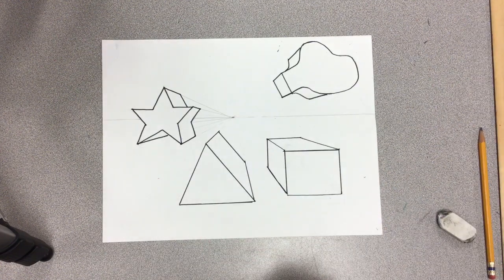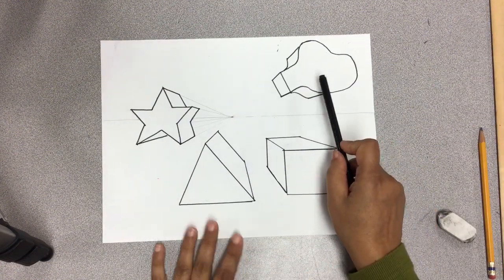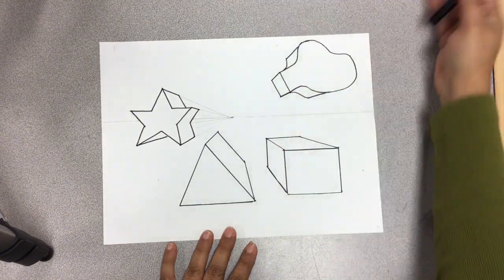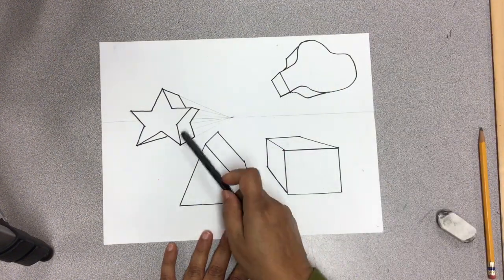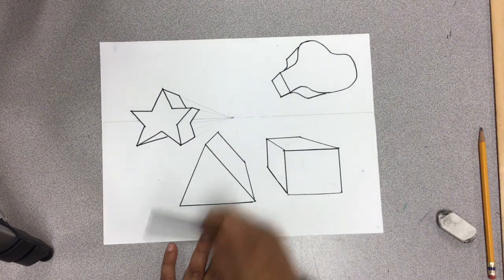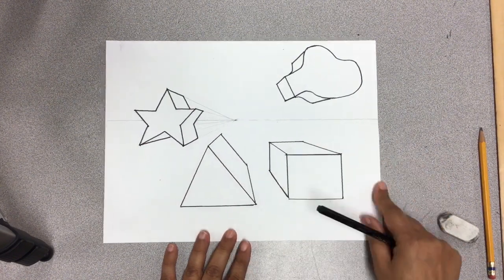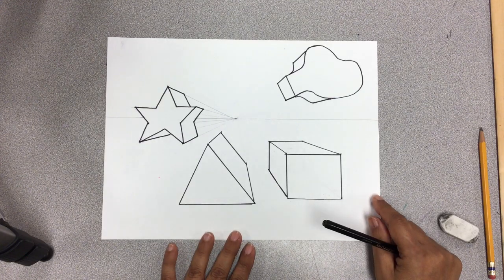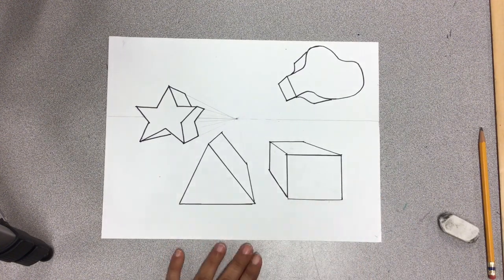So there you go. I have 4 different shapes that are 3D. The hardest was the one with the curved lines, the organic one. So I hope you get to practice lots of different shapes, and happy creating.